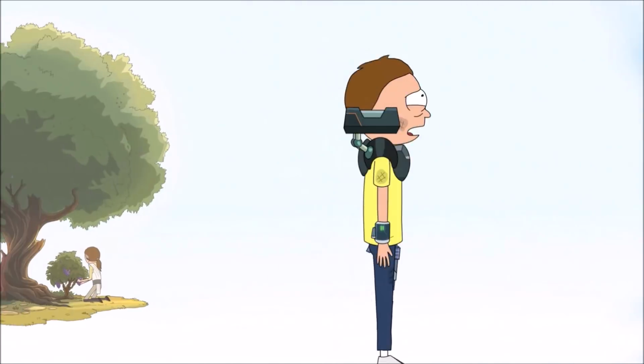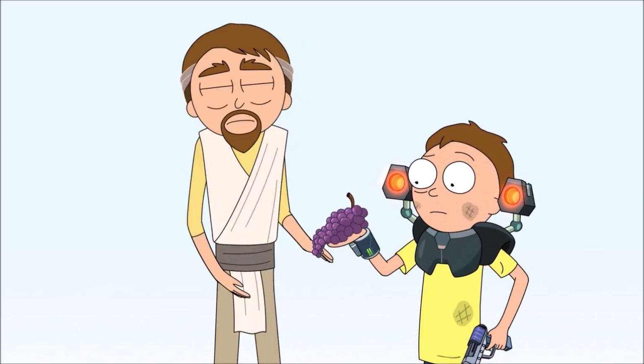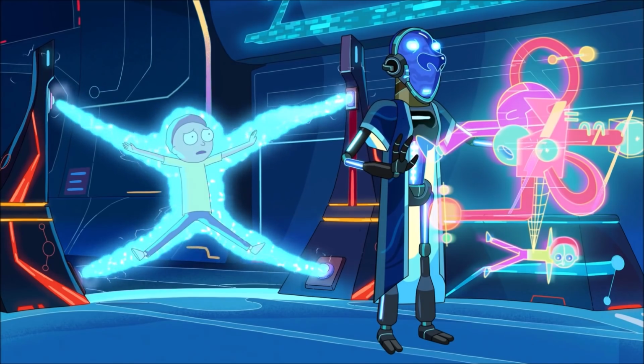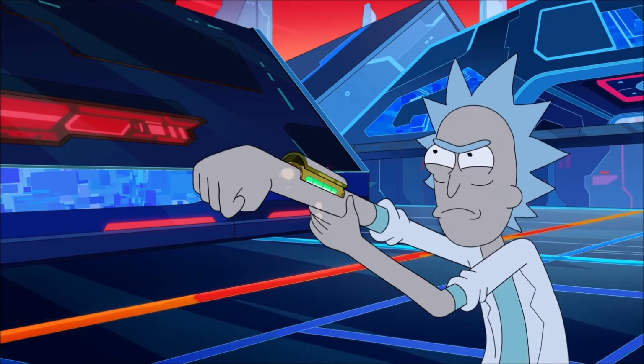Morty travels back to see an older version of himself that says you're early, which is a nod to the Ancient Ones saying it in Avengers Endgame. It's revealed to be a simulation, and Rick journeys there to save Morty.